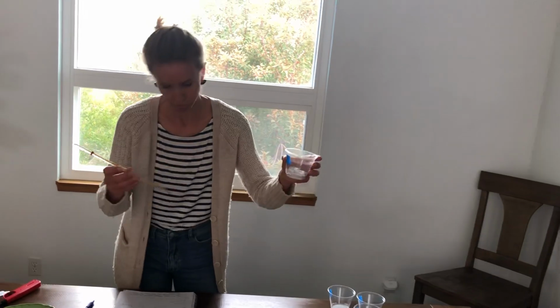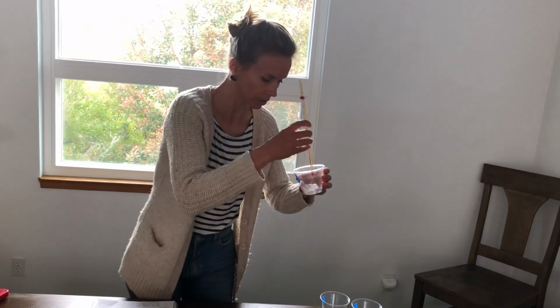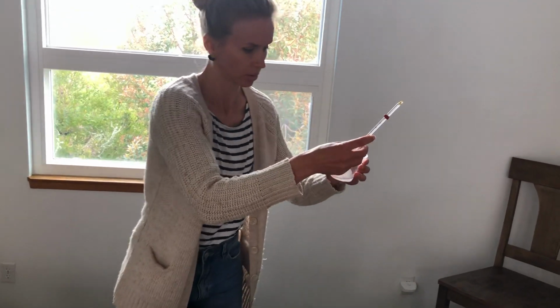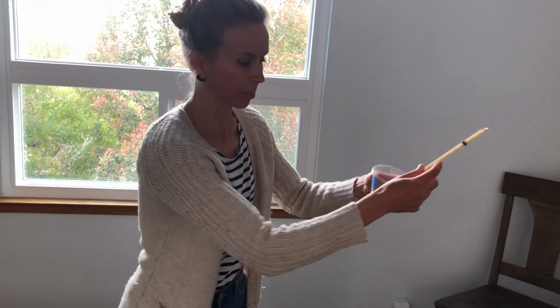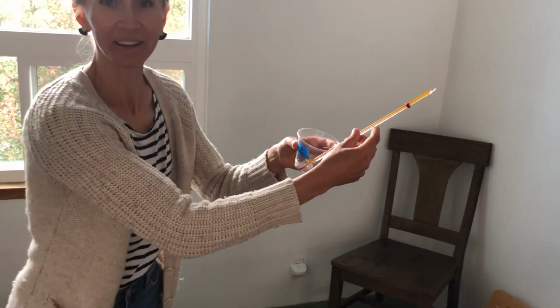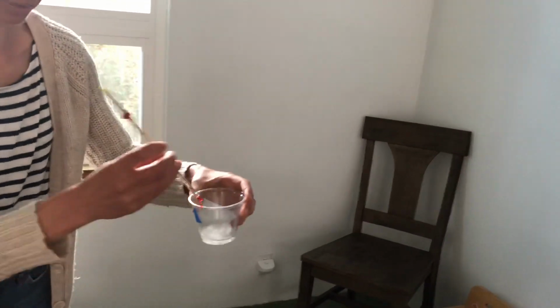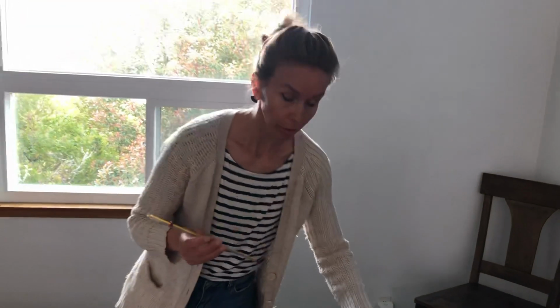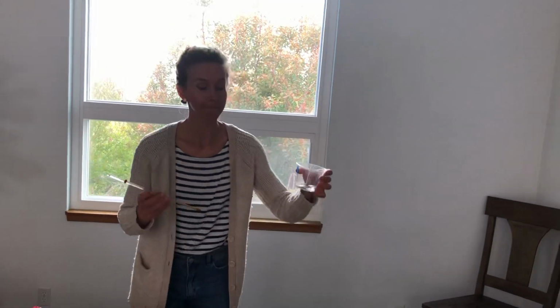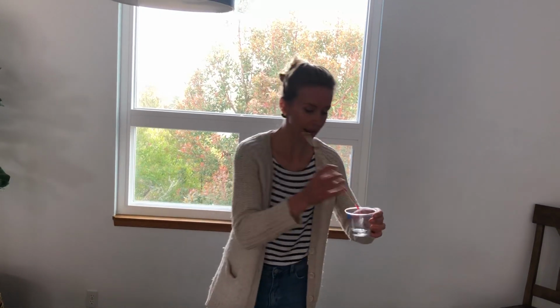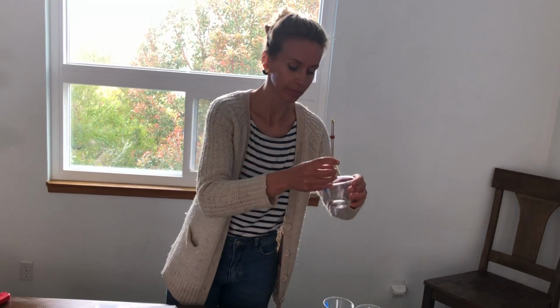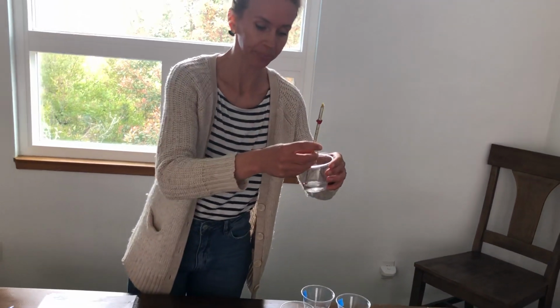Moving on to number 2, it's still warming up, but the melting point of number 2 is 15 degrees Celsius. 3 is interesting. It actually didn't melt overnight. It didn't melt at all overnight.